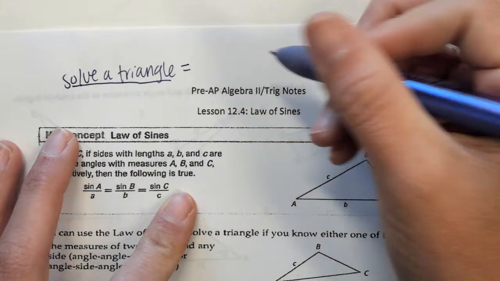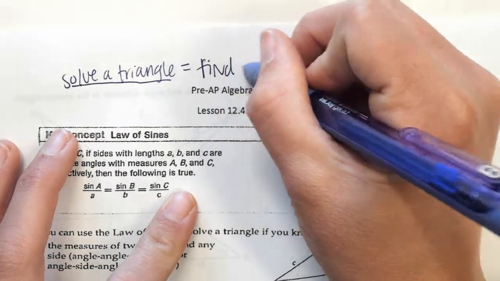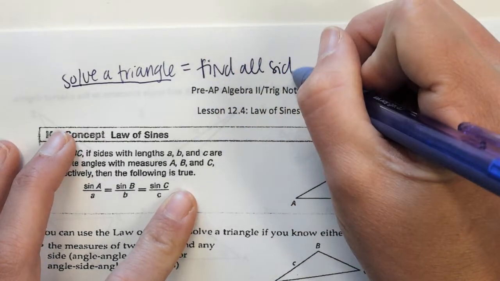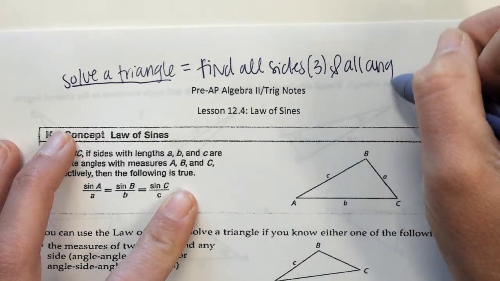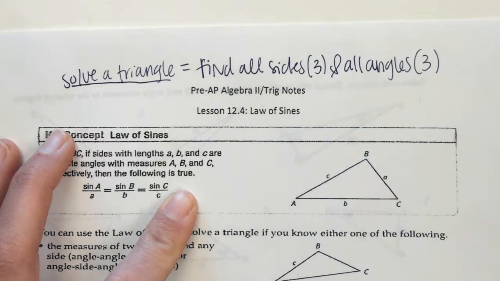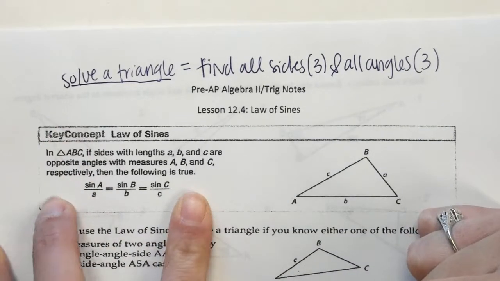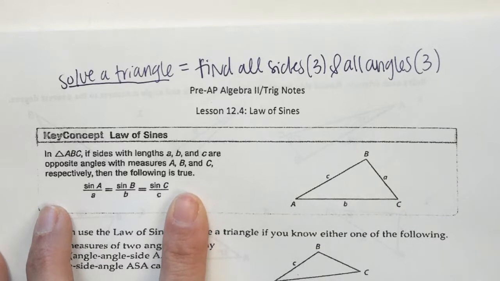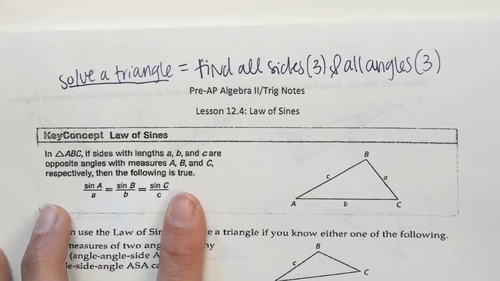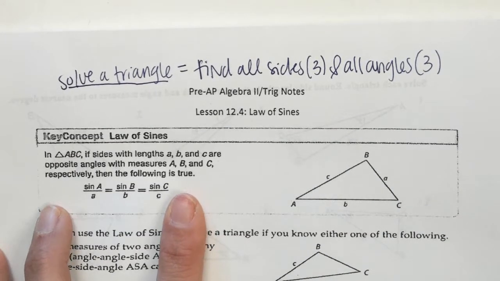To solve a triangle, you have to find all sides, which is going to be how many? And all angles, which is going to be 3. So solving a triangle just means find all sides and angles. And usually they'll give you 3 of something, whether it be like 2 sides and an angle, maybe 2 angles and a side, but they'll always give you 3 things and you have to find the other.